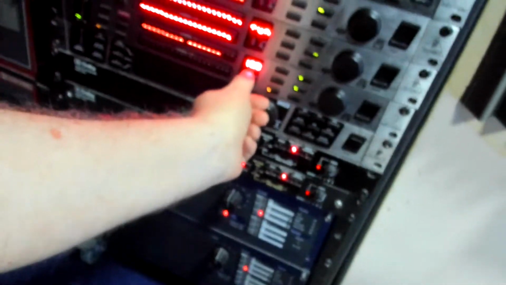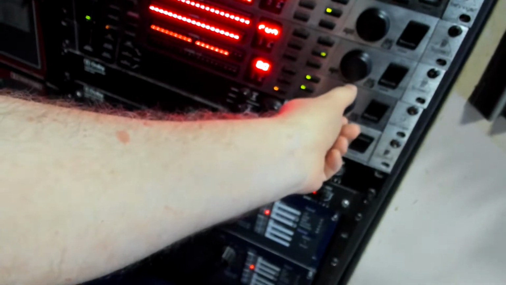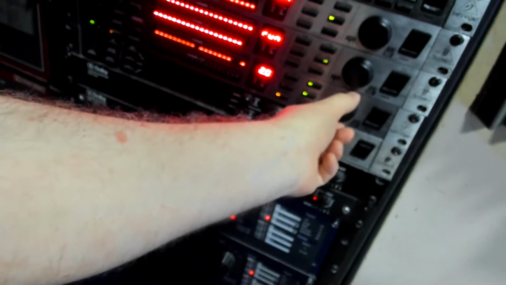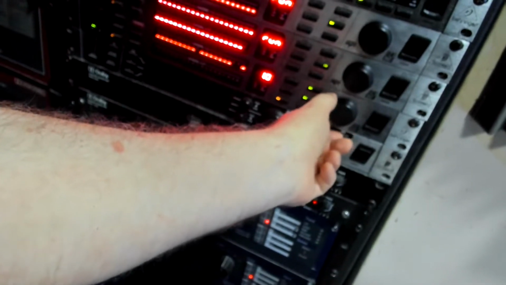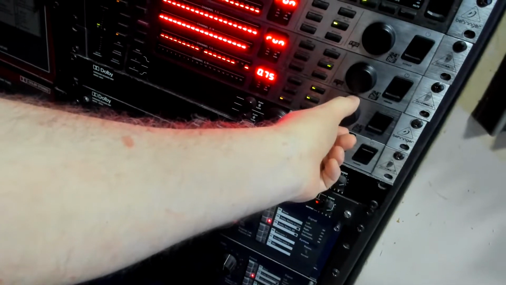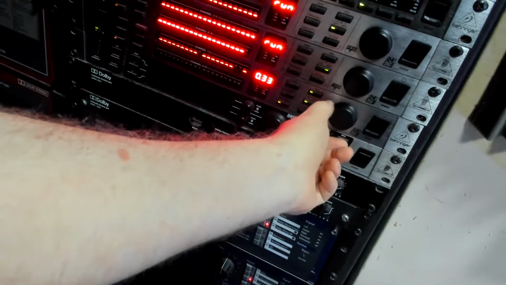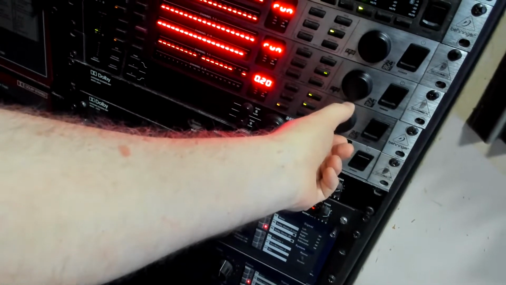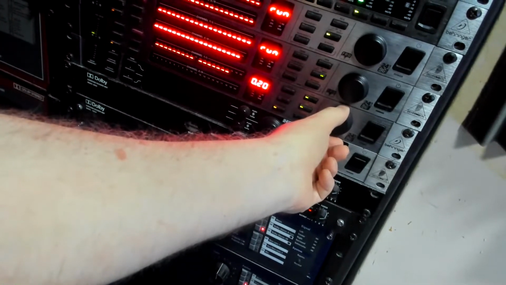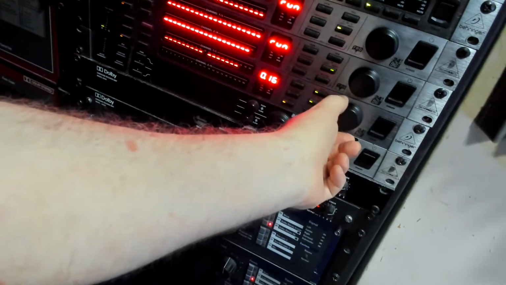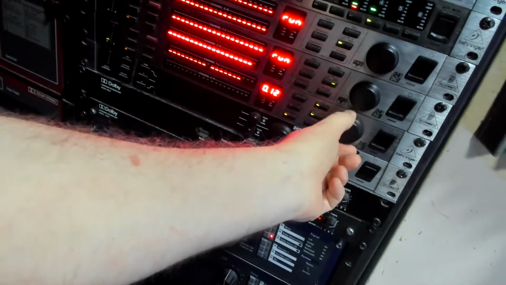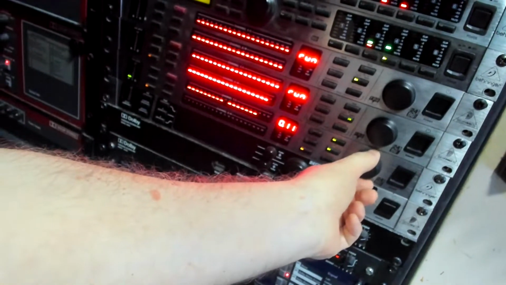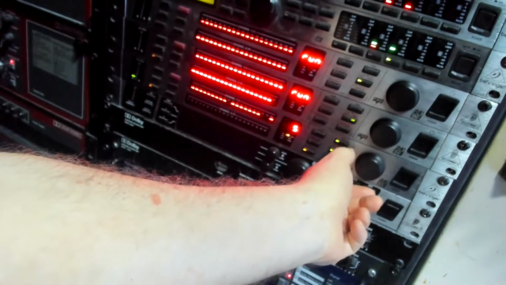So go from 10, and then 8 and 7, 6 and 5, 4, 3, 2, 1.5, 1, 0.75, 0.50, 0.33, 0.25, 0.20, 0.16, 0.14, 0.112, 0.11, 0.10, 5.